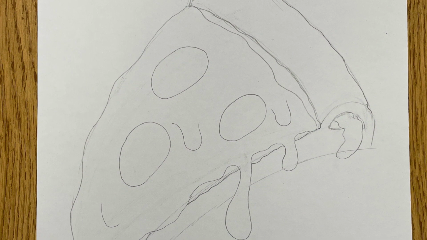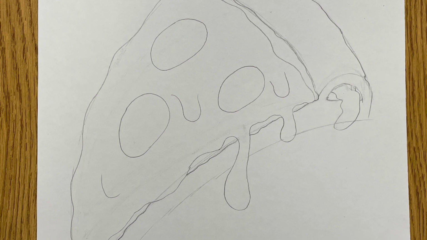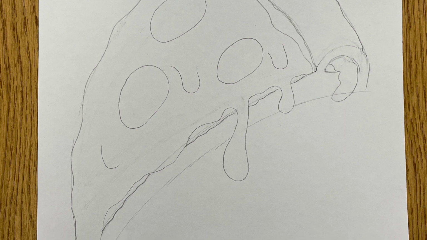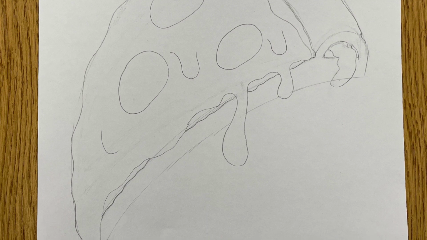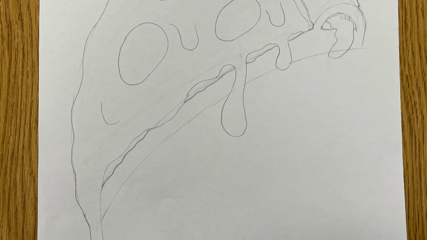Start off by drawing either from a tutorial or an image that you find. This one is just from Art for Kids Hub. It's a pizza slice, and all I did is draw it, so I have the basic outline there on my paper. And be sure to draw very large, filling up the majority of your paper with whatever you decide that you're going to draw.